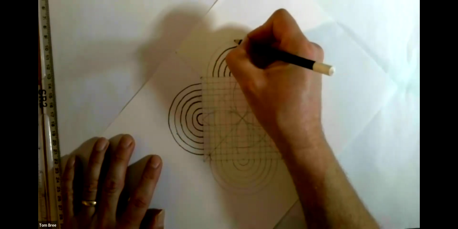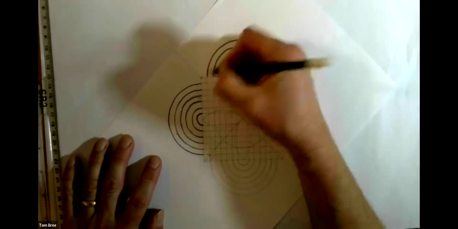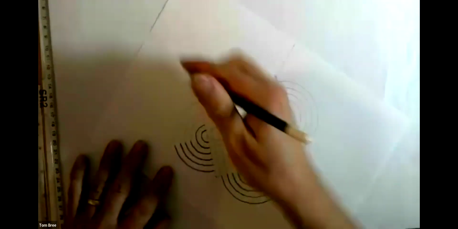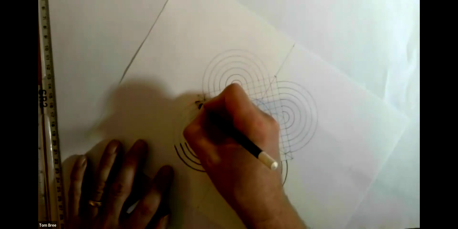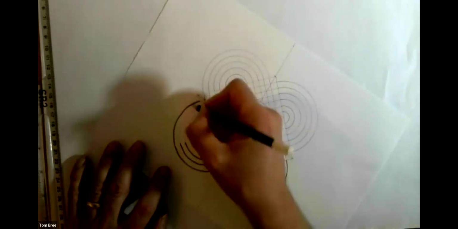Now, obviously, you're welcome to use the compasses if you want, but yeah, I quite like the wonkiness of the hand drawn.